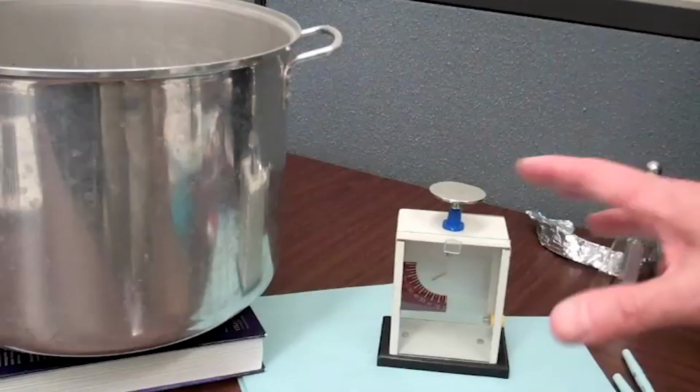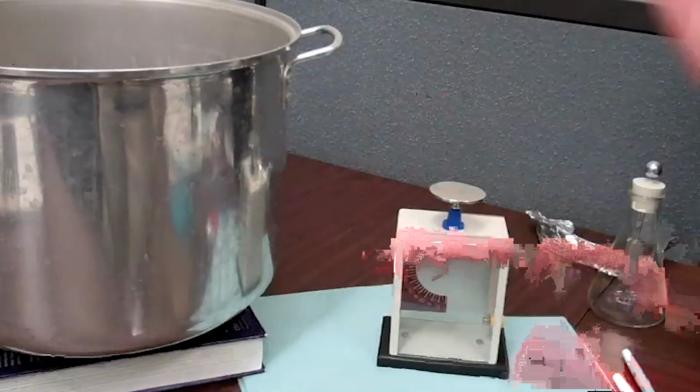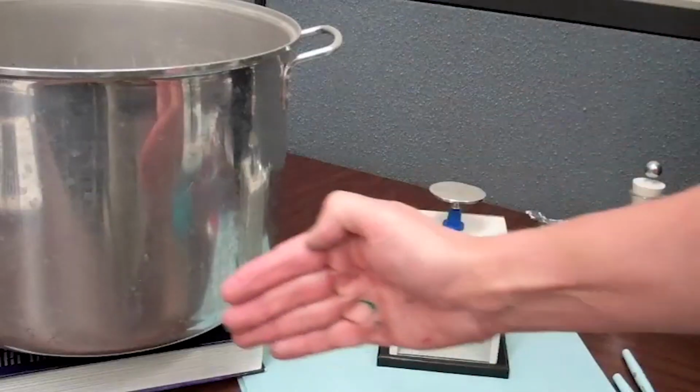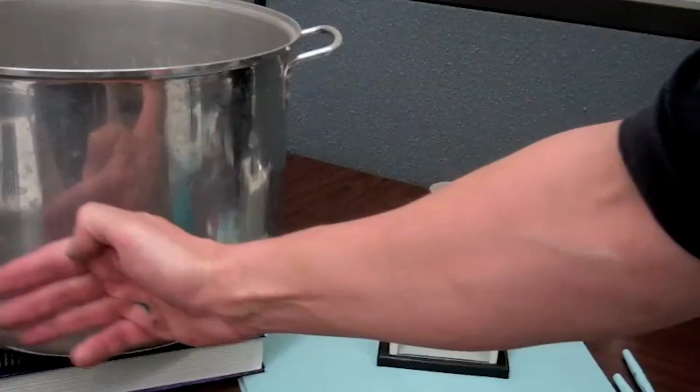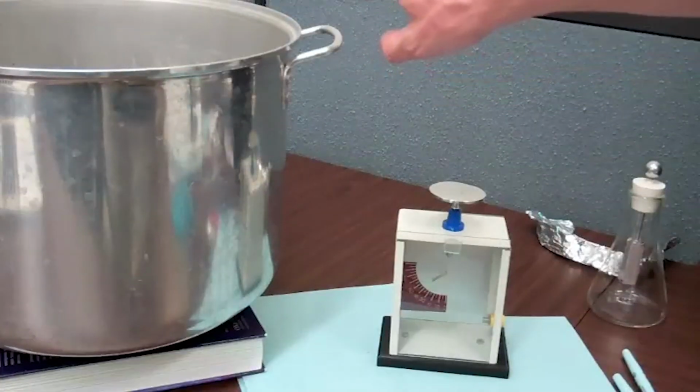So we know the pot is an equipotential surface, so between any two points the voltage is 0, but clearly there's a much lower charge density on this slow curving outer wall than on this much sharper curving handle.